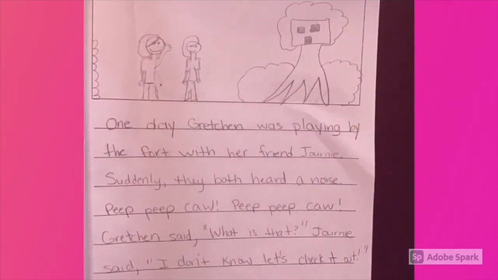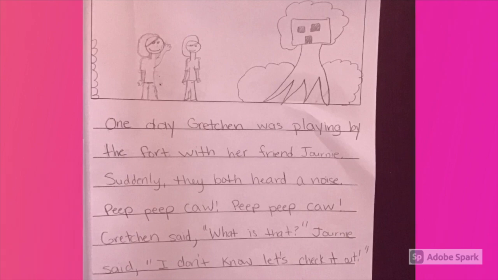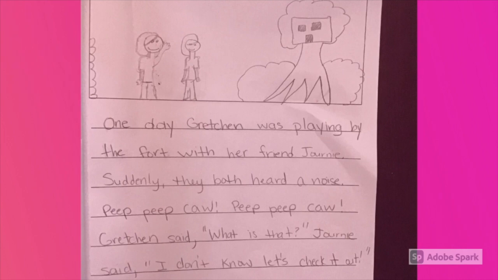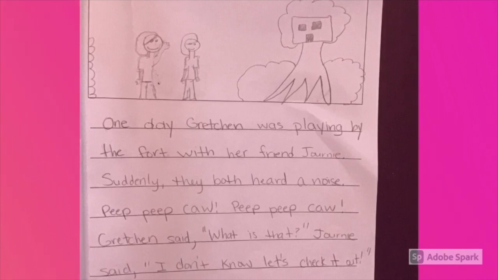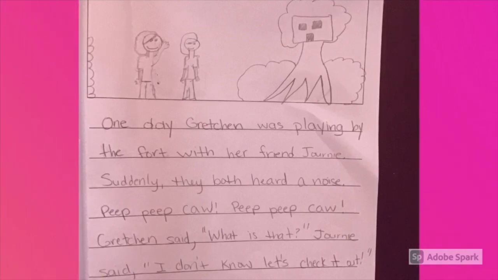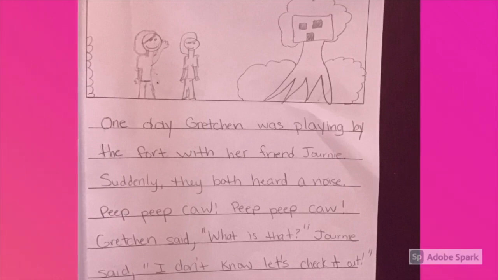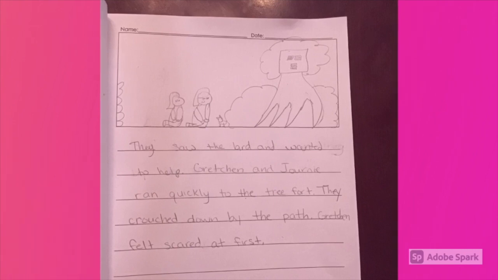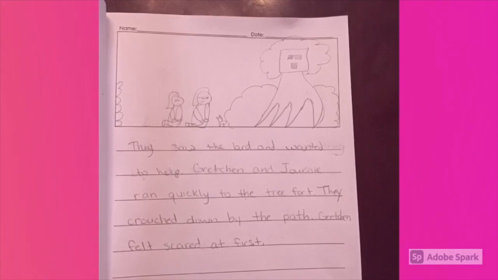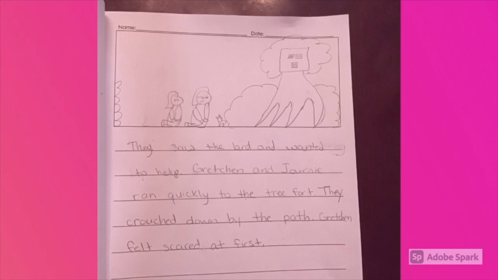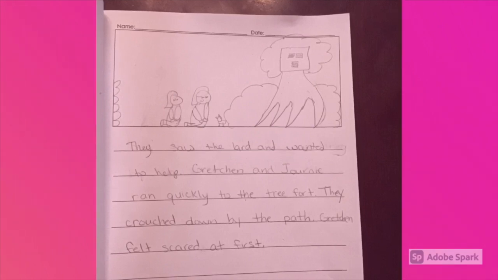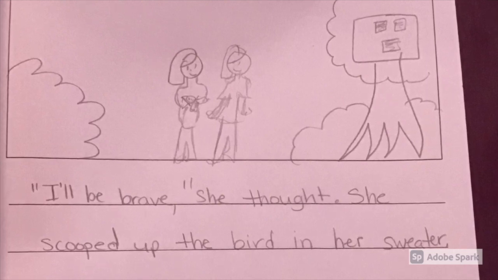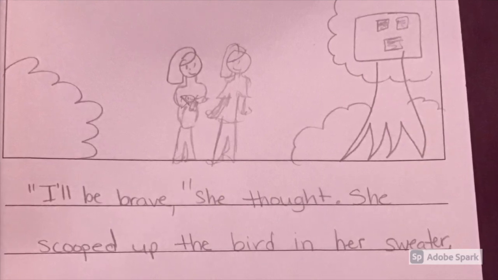One day, Gretchen was playing by the fort with her friend Journey. Suddenly, they both heard a noise. Beep, beep, coo! Gretchen said, "What is that?" Journey said, "I don't know. Let's check it out." They saw the bird and wanted to help. Gretchen and Journey ran quickly to the tree fort. They crouched down by the path. Gretchen felt scared at first. "I'll be brave," she thought. She scooped up the bird in her sweater.